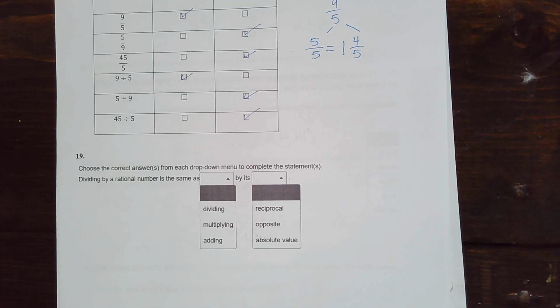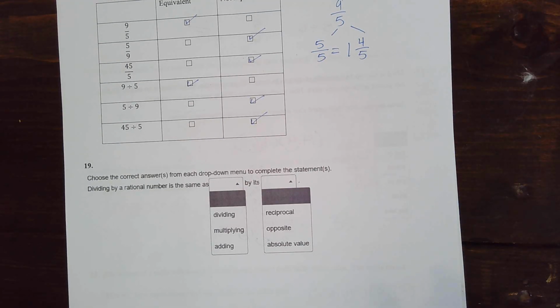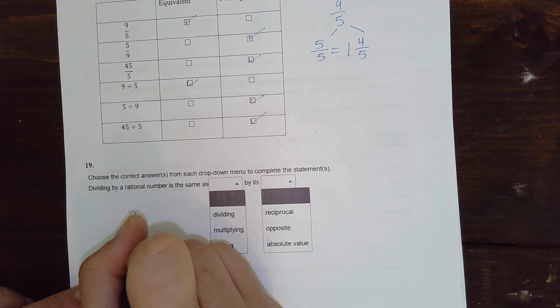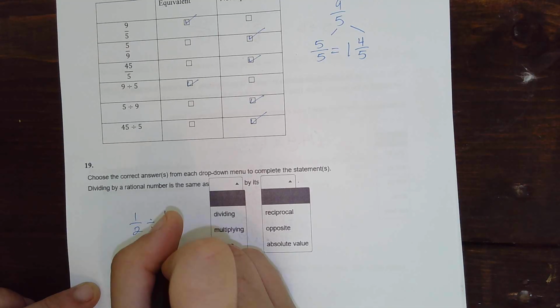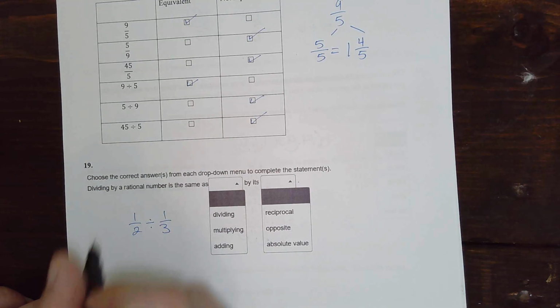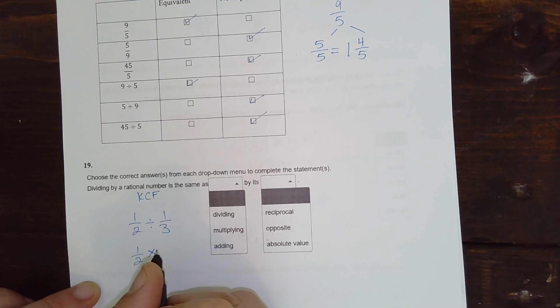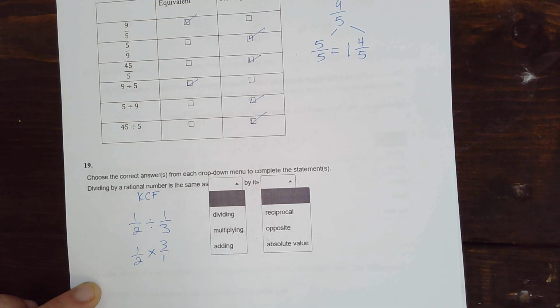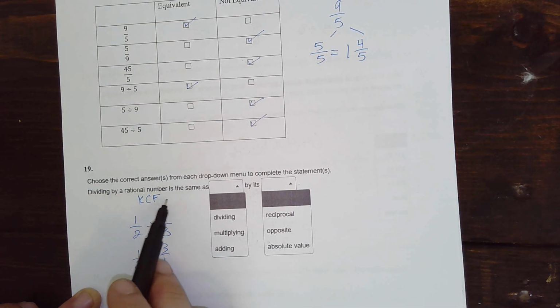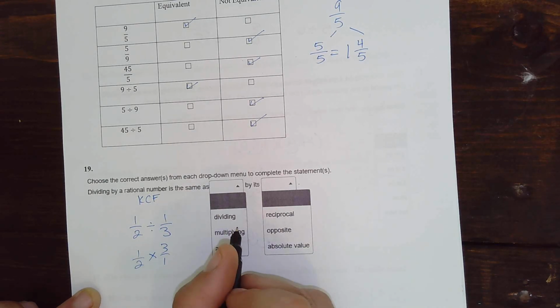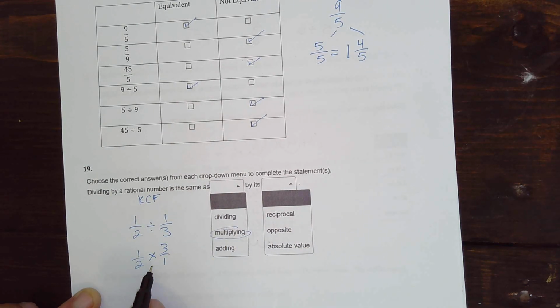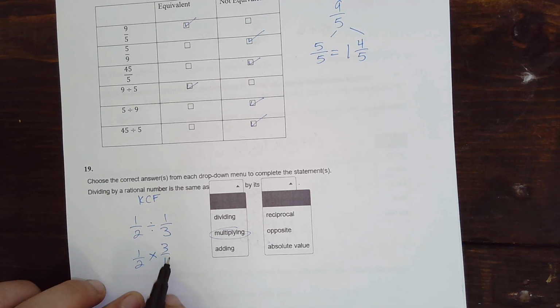Dividing a rational number is the same as, well, okay, when we divide rational numbers, right? Let's say we're going to do this. Well, remember, we keep, change, flip. So we keep this, we change that to multiplication, and we flip the other one. So dividing a rational number is the same as multiplying, because that's literally what we're doing. Now, when we flip this, that's actually called the reciprocal.